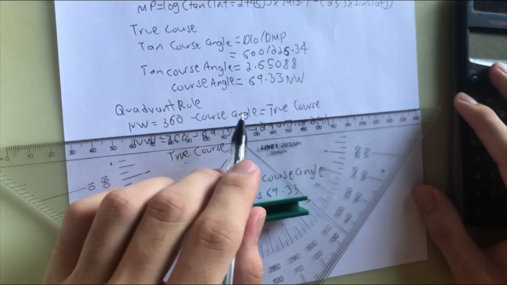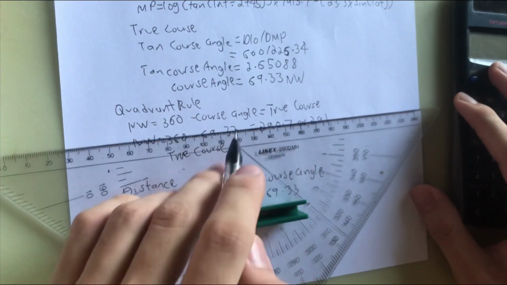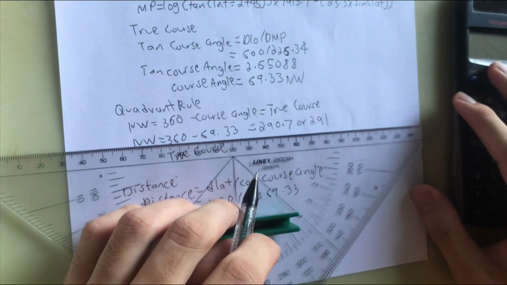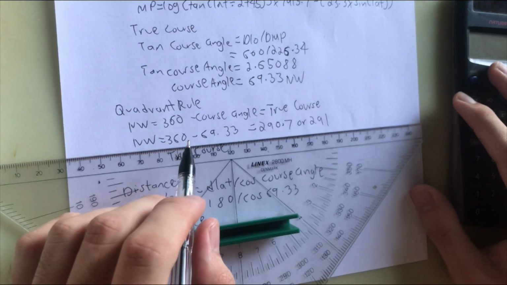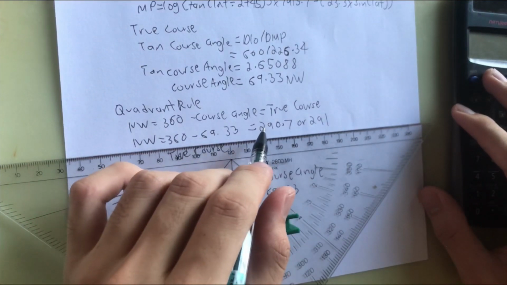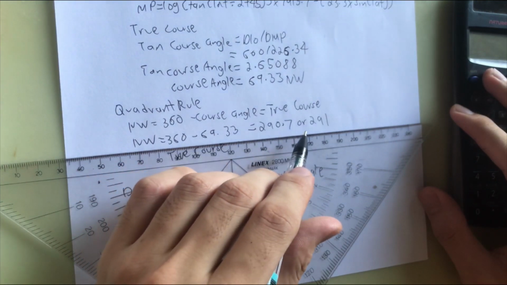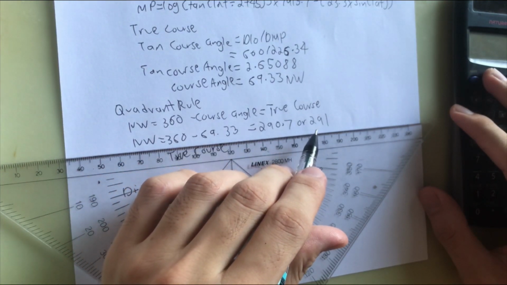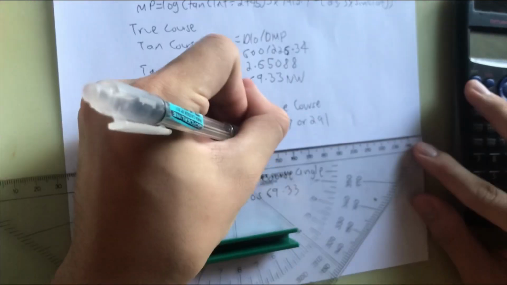The next is we will solve for the quadrant rule, and the formula for the quadrant rule is the northwest is equal to 360 minus course angle is equal to true course. So the northwest is equal to 360 minus 69.33 is equal to 290.7 or 291. So our true course is 291.